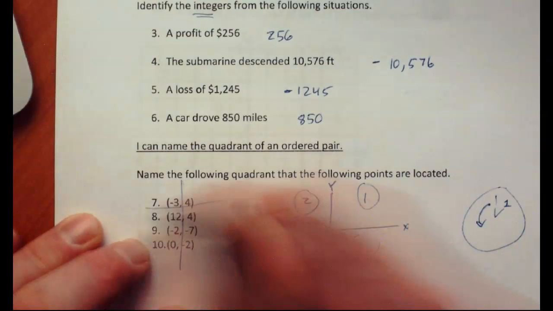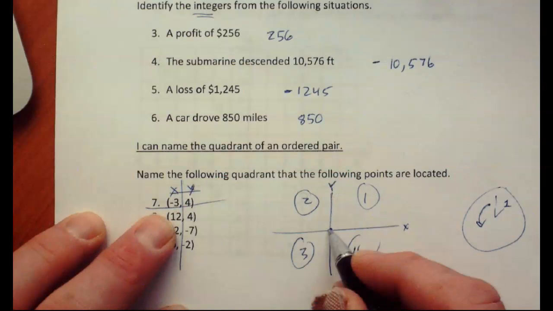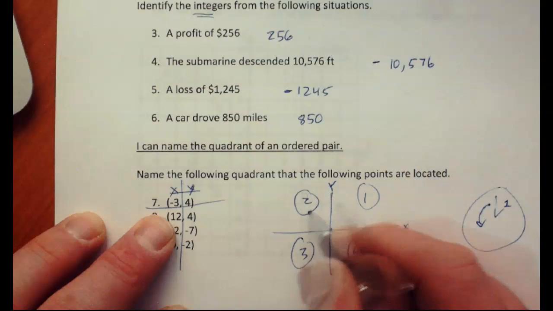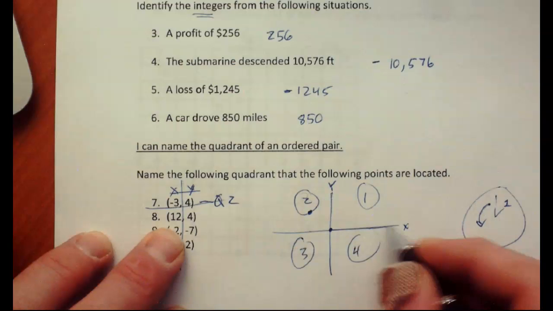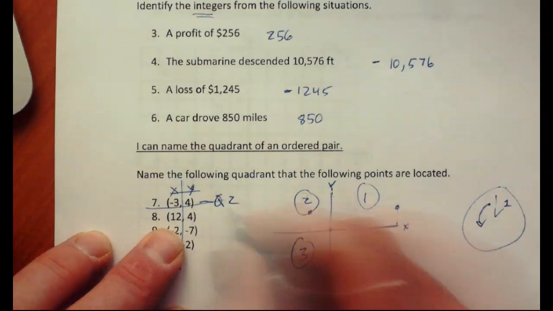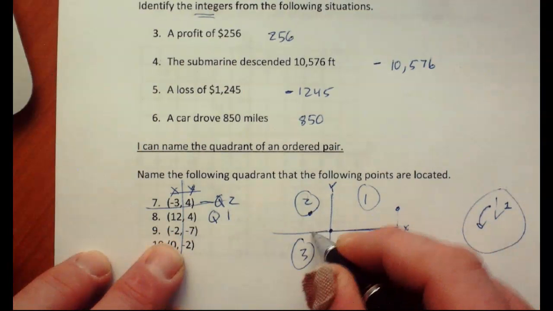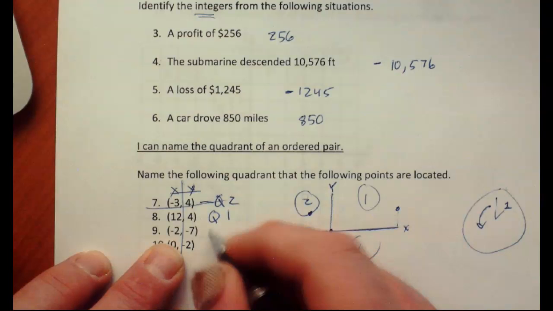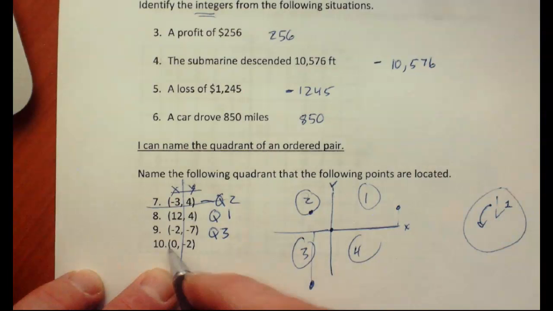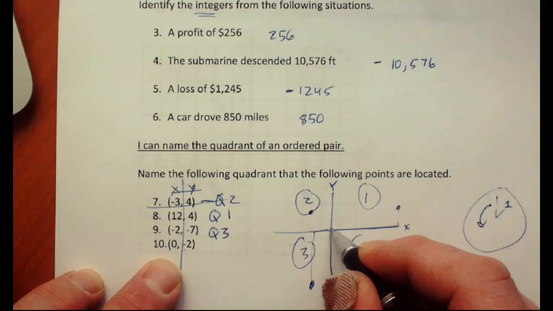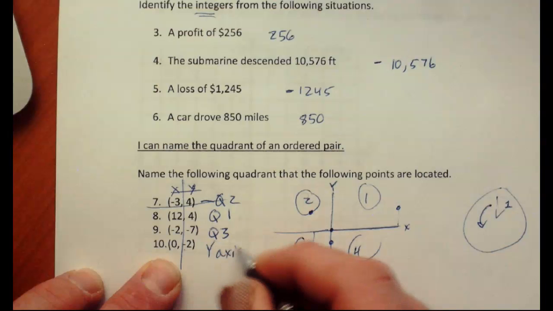All right, so -3, -4. If we were to think of this as a XY table, we'd go -3, we go over, and we go up -4. So this point is going to be in quadrant 2. Over 12, up 4. This one is going to be in quadrant 1. -2, go back, -7. This one here will be in quadrant 3. I know I'm not doing these to scale. I'm just kind of giving the idea. And this is 0, -2. Over 0 and then -2. This one actually, this would fall on the y-axis, not in a quadrant.